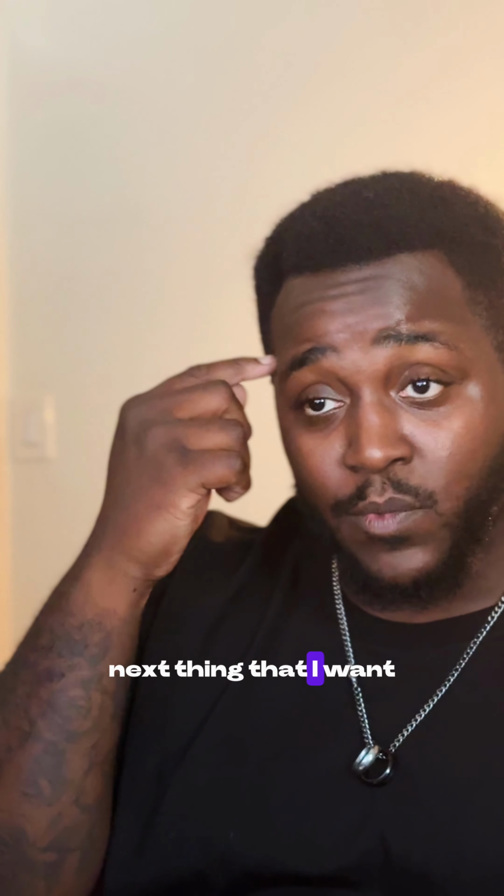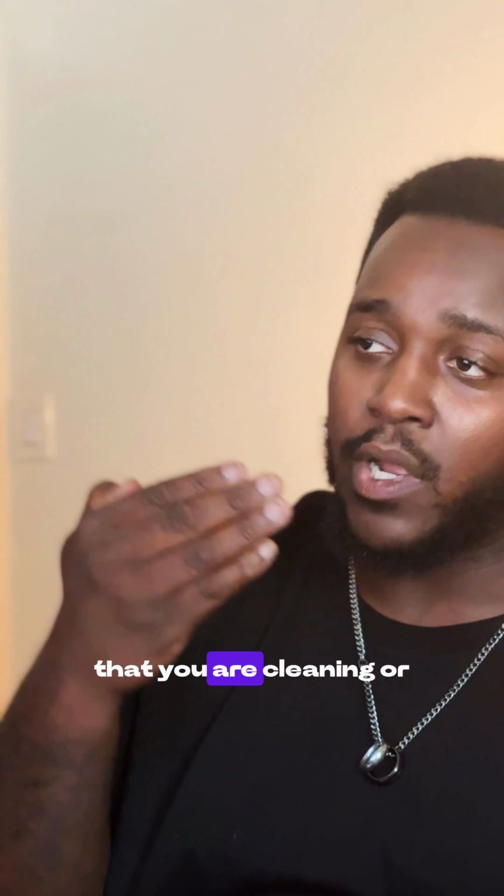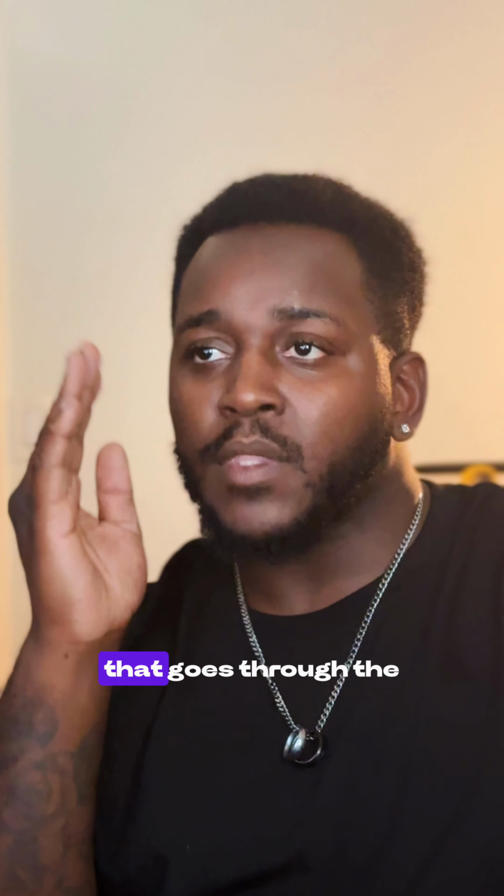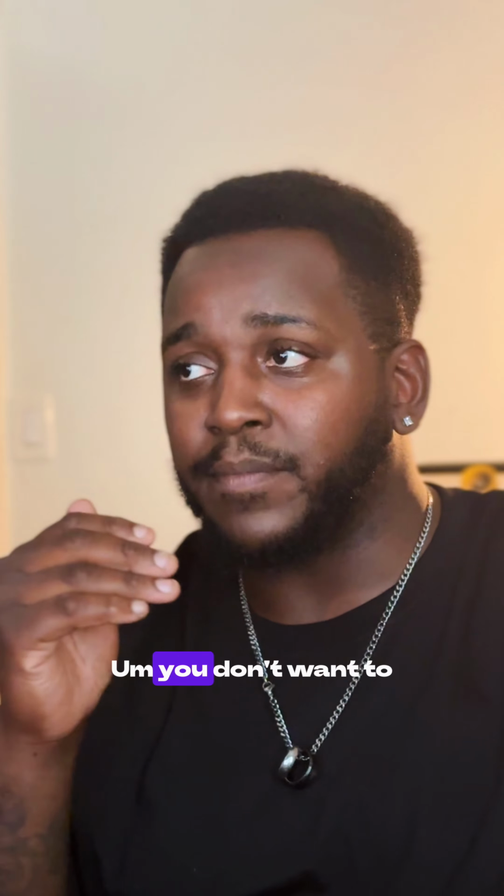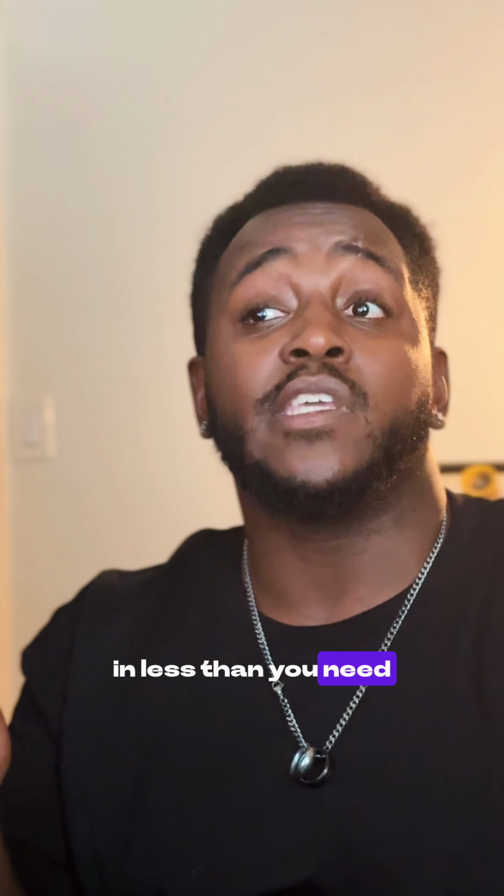Number three, if you are going to use AI, then the next thing that I want you to consider is what information you are passing into and out of your function. You need to make sure that you are cleaning or culling the information that goes through the function. You don't want to pass more in than you need. You don't want to pass in less than you need.